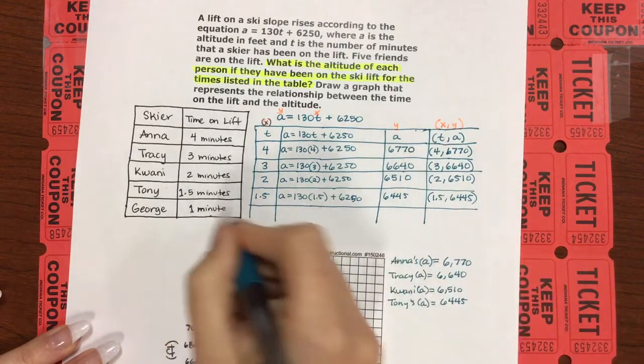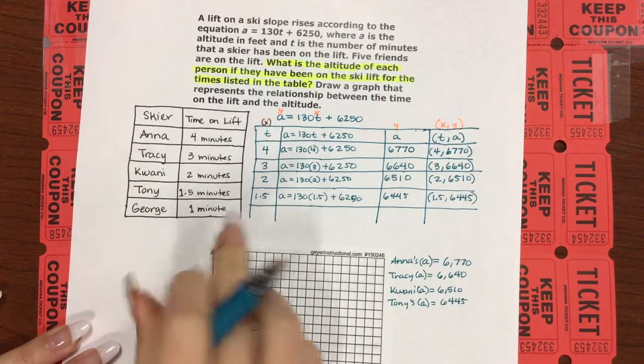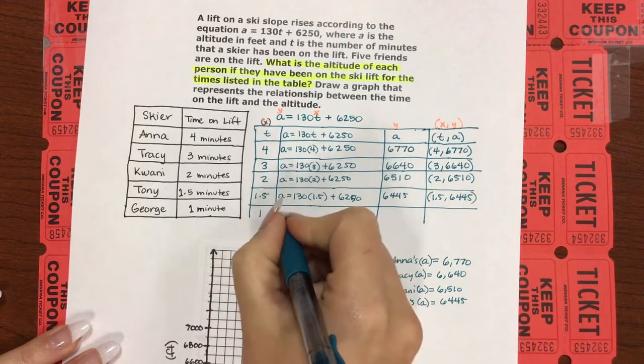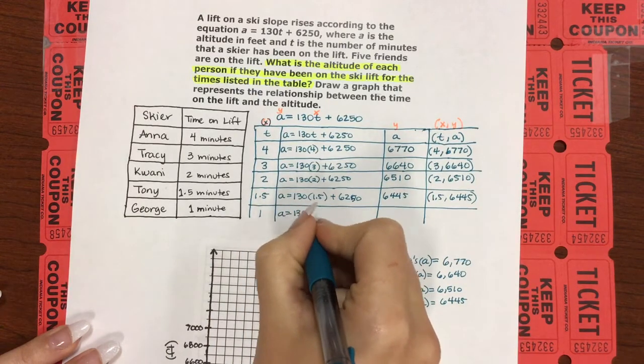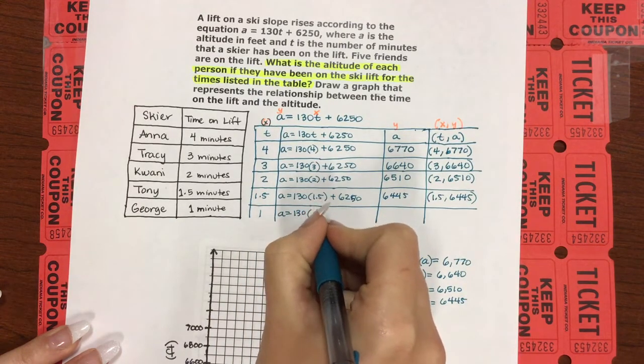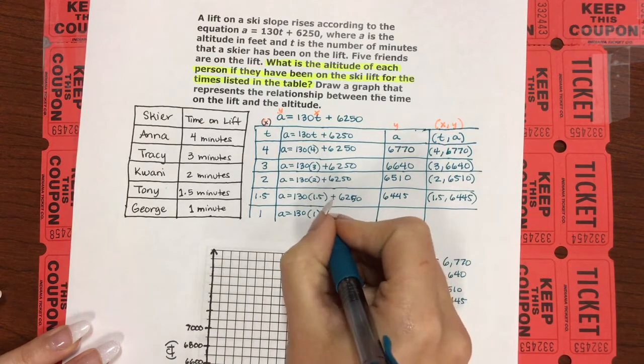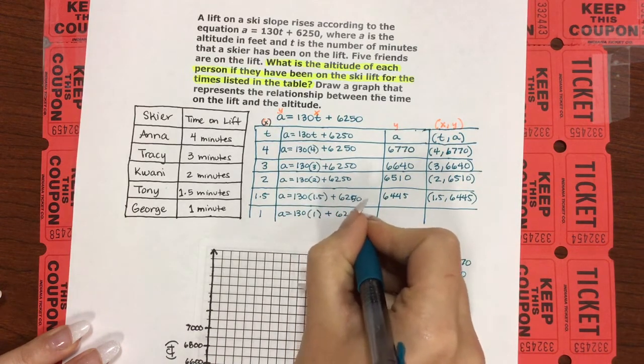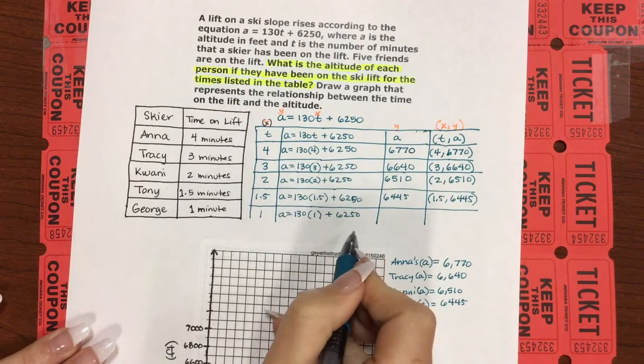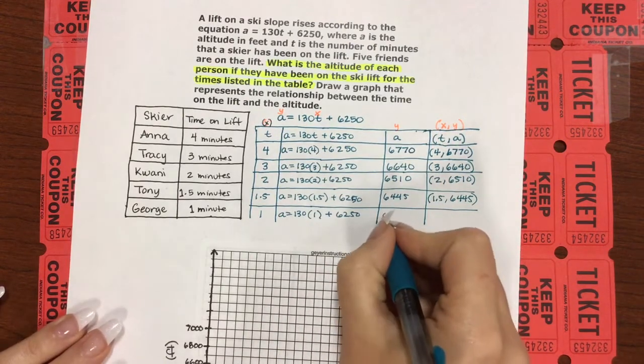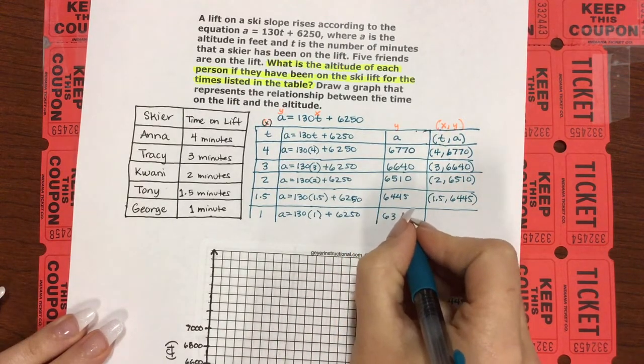Okay. And lastly, there's George. So George is on there for 1 minute. The altitude is 130 times 1 plus 6,250, which is 6,380.